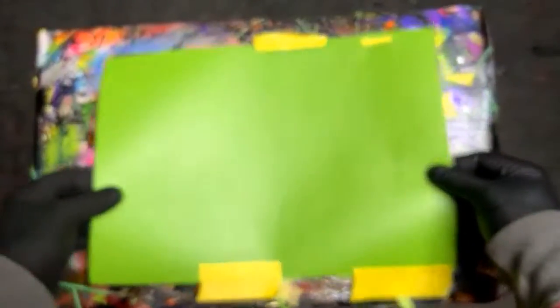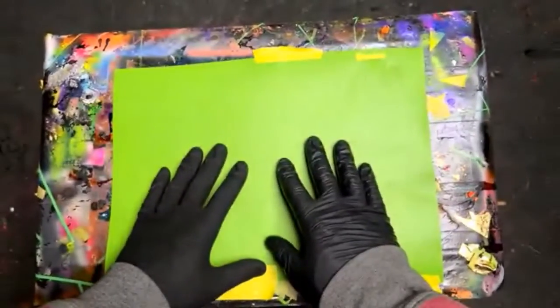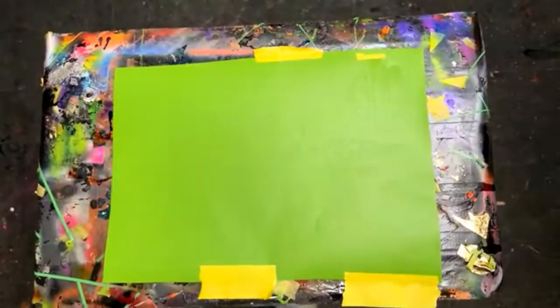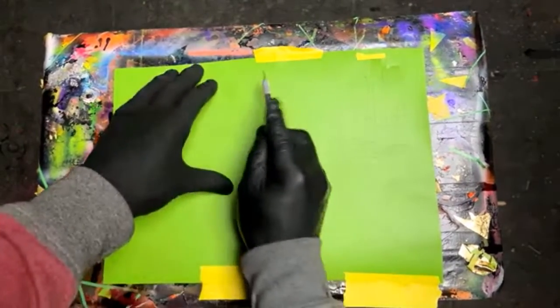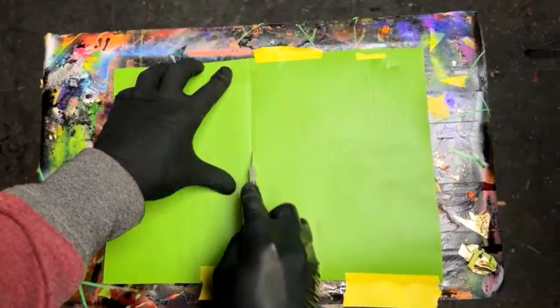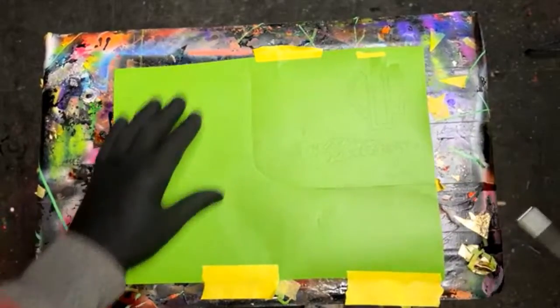All right, let's get set back up as normal here. Focus. There we go. All right, we'll take our blade here and maybe we'll just trim this out like that.